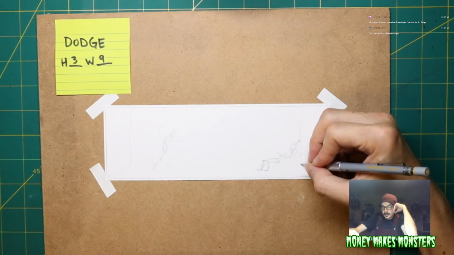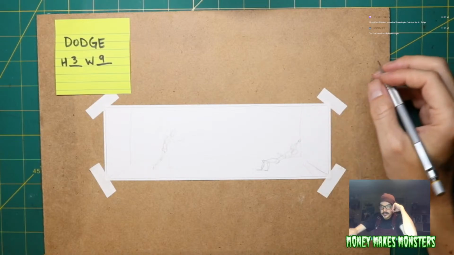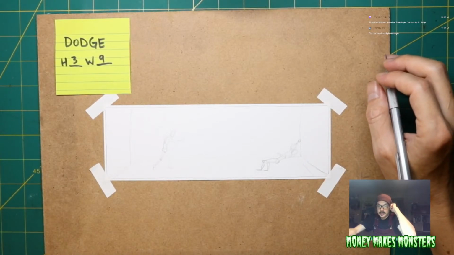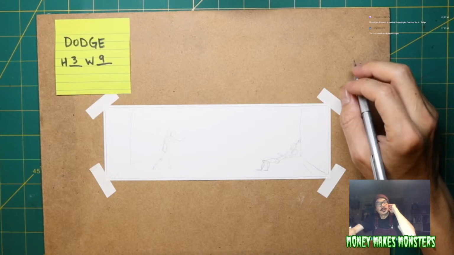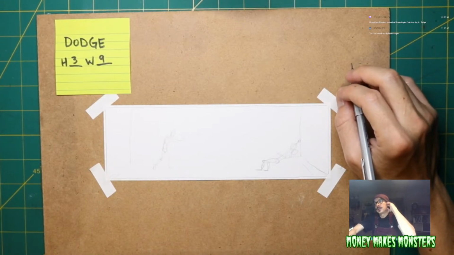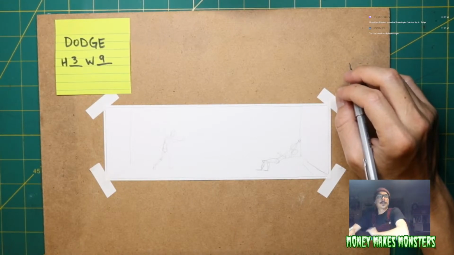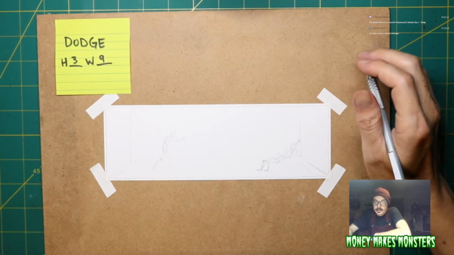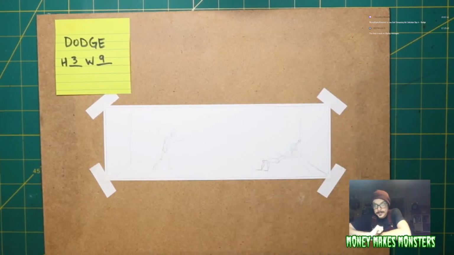I mean, you could even draw them on top of a building if you wanted to, so it looks more matrixy. But it looks like Trinity and Neo are battling it out.